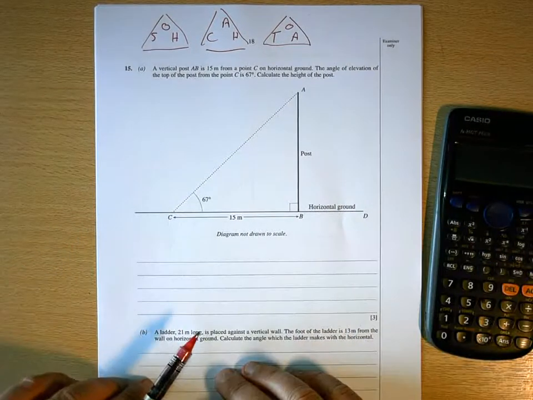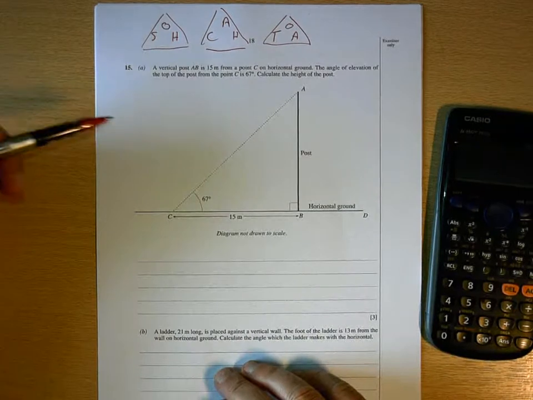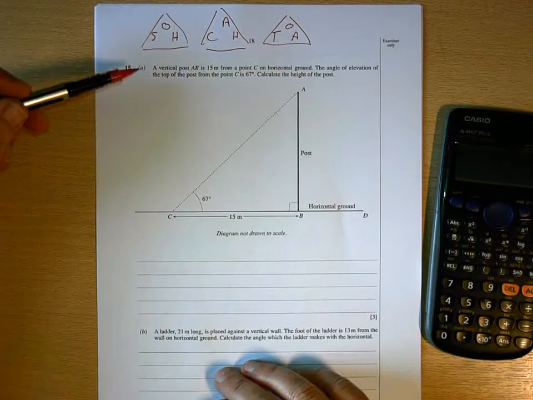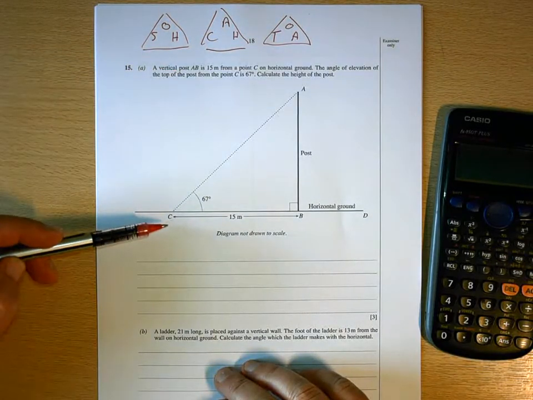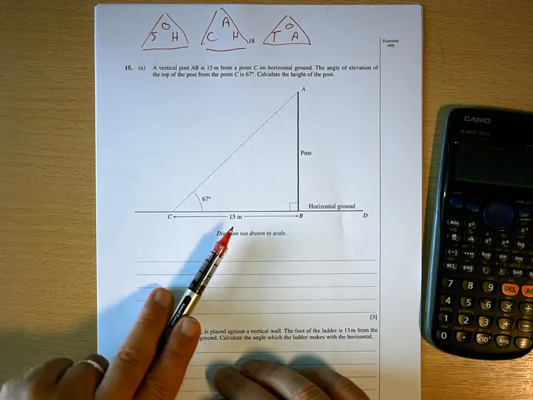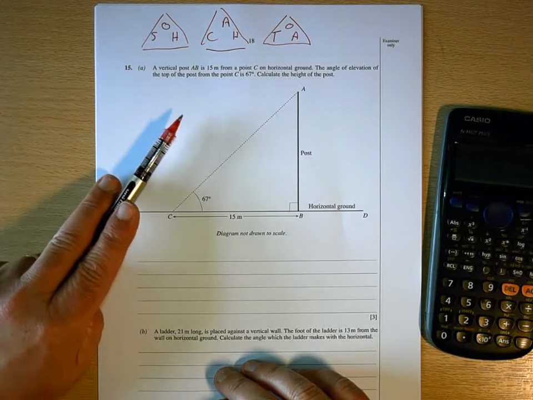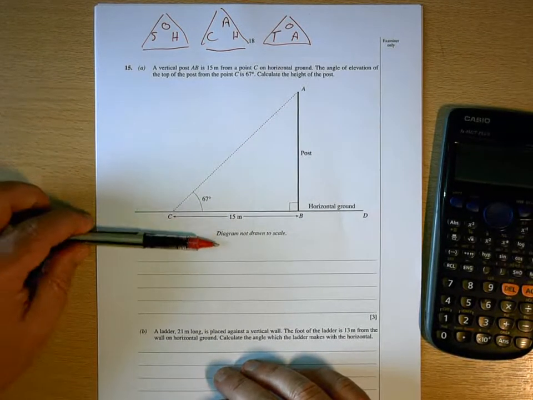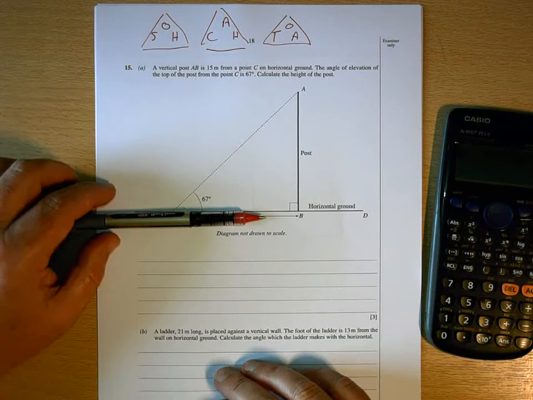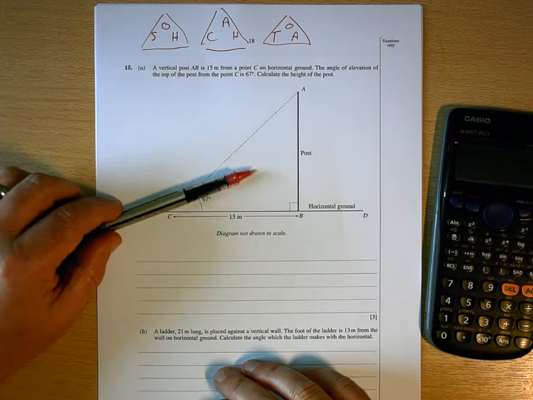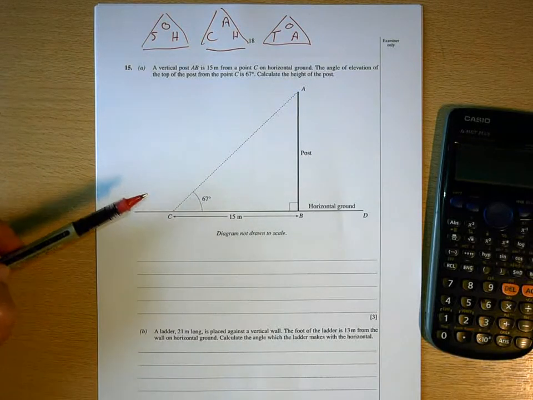Usually on a higher tier paper, a trig question is given in some form of a context. In this first question that we're going to look at, we've got a vertical post AB. AB is 15 meters from a point C on horizontal ground, so that's 15. The angle of elevation of the top of the post from the point C is 67 degrees. Angle of elevation is the angle that your eye would turn through if it was going from looking horizontally to looking up at something. That angle is the angle of elevation.